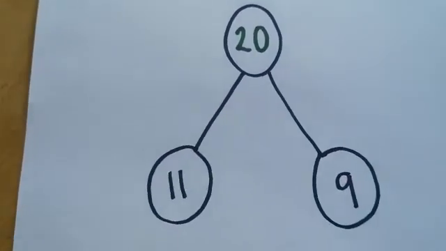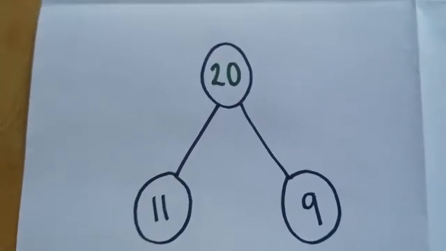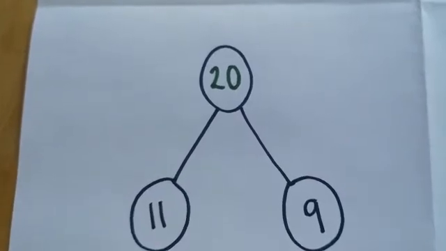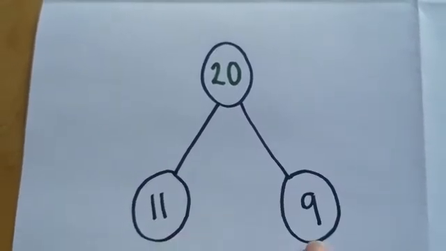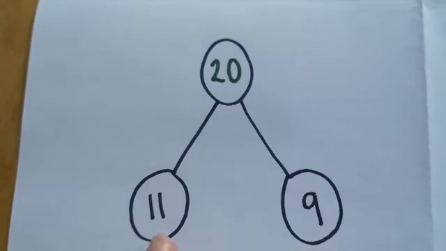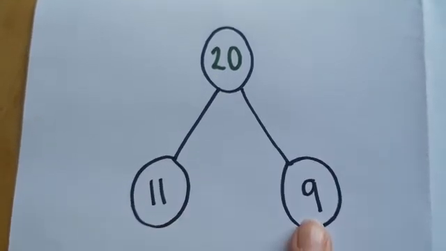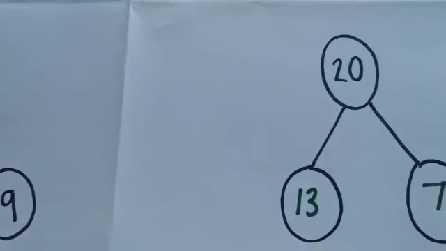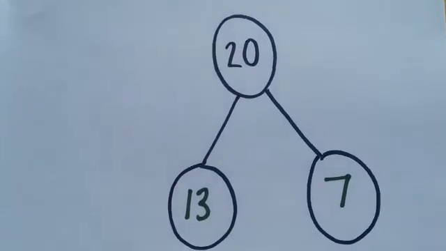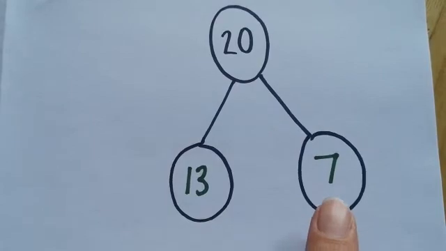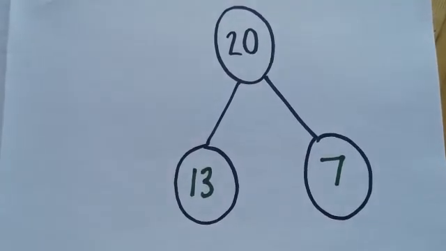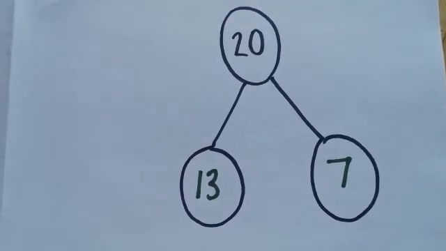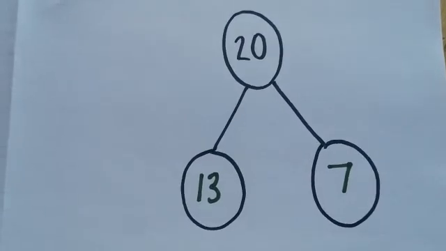Now the next one was the question where we had our two parts, 11 and 9. I know that 1 and 9 equals 10, so 11 and 9 equals 20. And finally, this one here, there's a lot of different combinations you could have chosen. I chose 13 add 7, but you could have put 10 and 10 or another combination that you know, which makes 20. Well done.